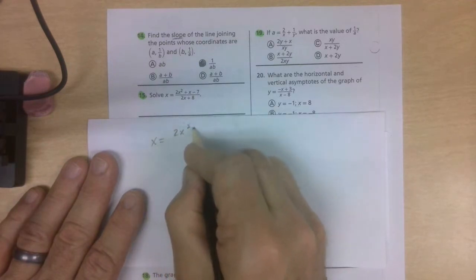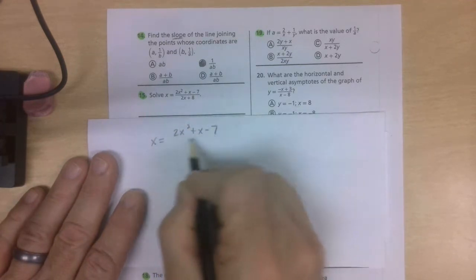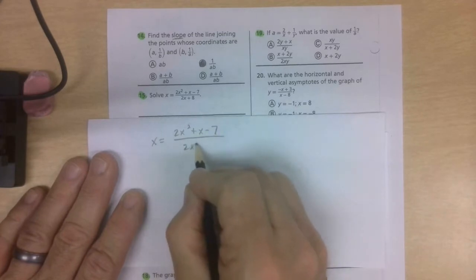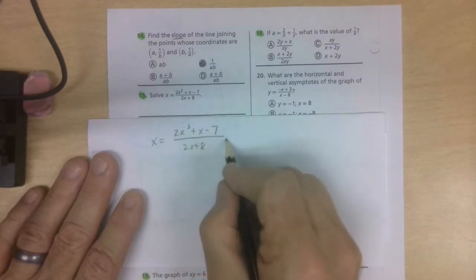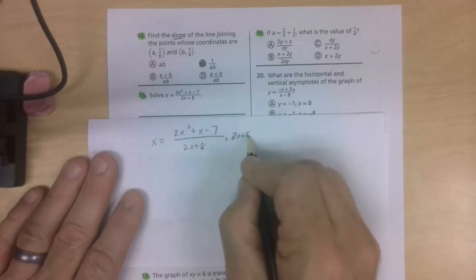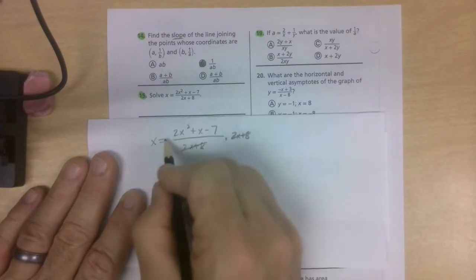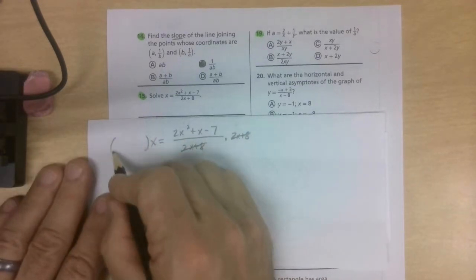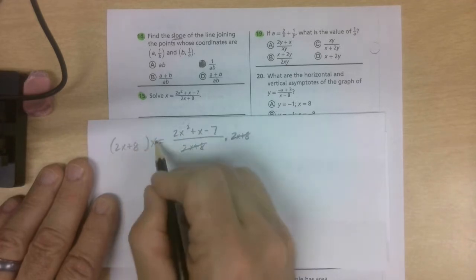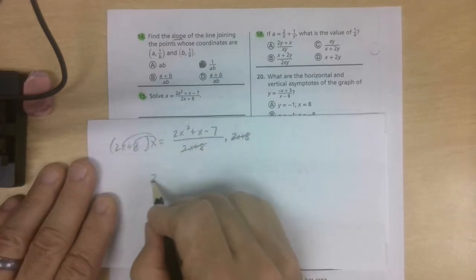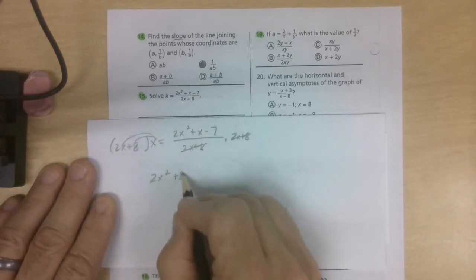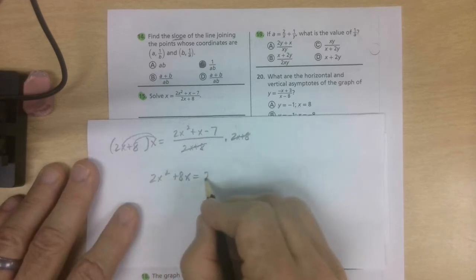It's not factorable. So what they really want, just sticking with the program, is get rid of that denominator. So I'm going to multiply by 2x plus 8, so they cancel. But then I got to multiply this side by 2x plus 8, distribute. So I get 2x squared plus 8x. Look how nice this thing cleans itself up.